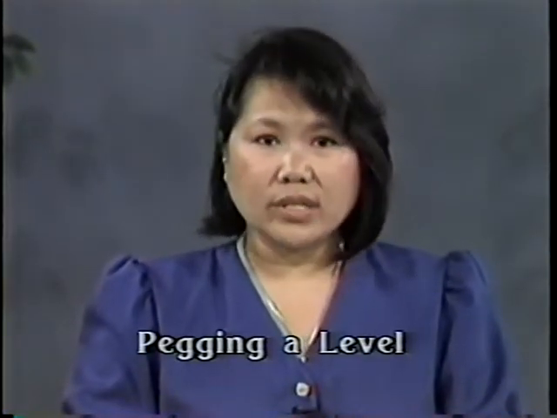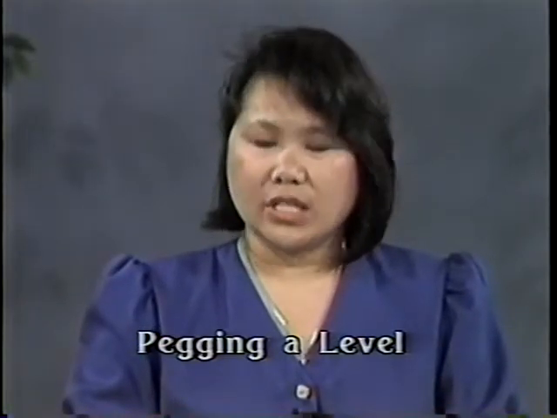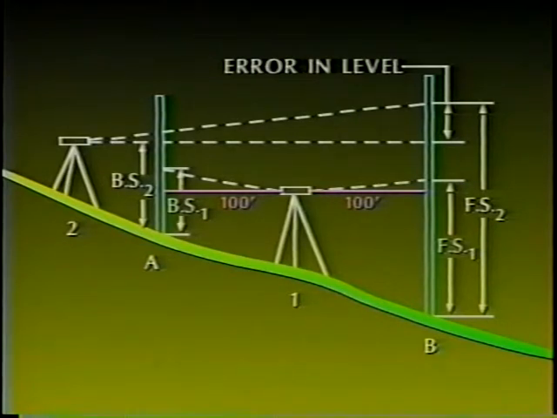Before any type of level run is attempted, it is important that the level be in proper adjustment. The method commonly used to adjust a pendulum-type level is called pegging a level. Here is an illustration showing one method used in pegging a level. The level is set up at point 1, midway between 2 points approximately 200 feet apart. By setting the instrument midway between 2 points, we can balance the back sight and fore sight, eliminating instrument error.